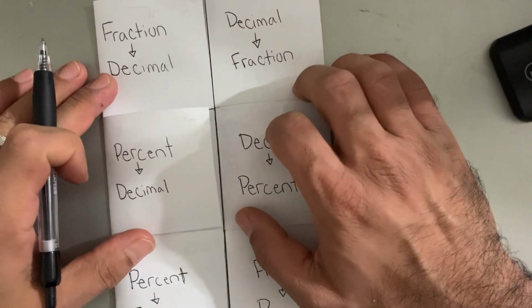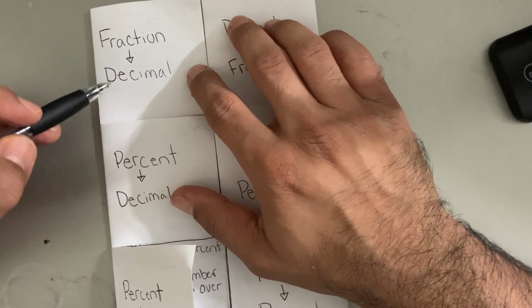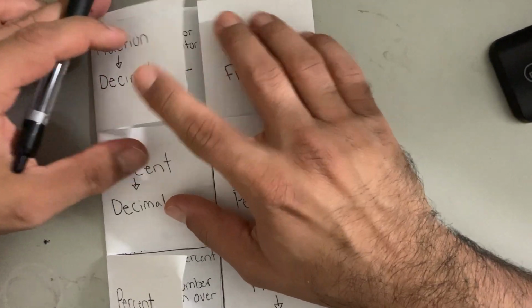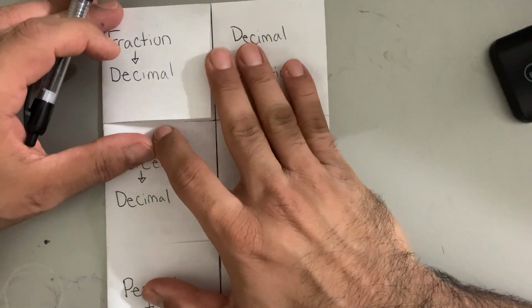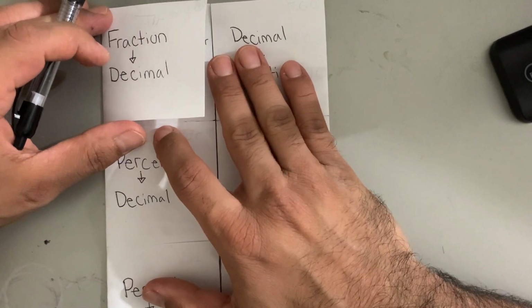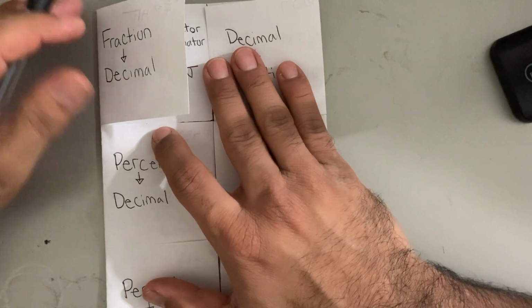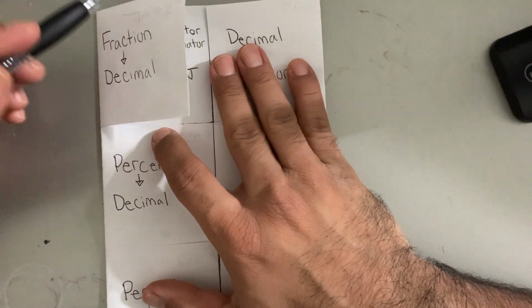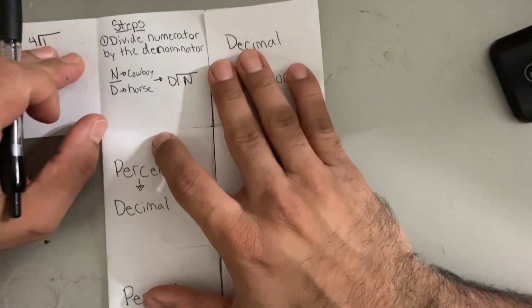Okay, here we are, part 2 of our foldable video, fractions, decimals, and percents foldable. We're going to start off with the fractions and decimals part. For each part, I'm going to tell you the steps, and then I'm going to go over each example, maybe 1 or 2 or possibly 3 examples, depending on which problem it is. I'm going to start with the top left one, fractions to decimals.